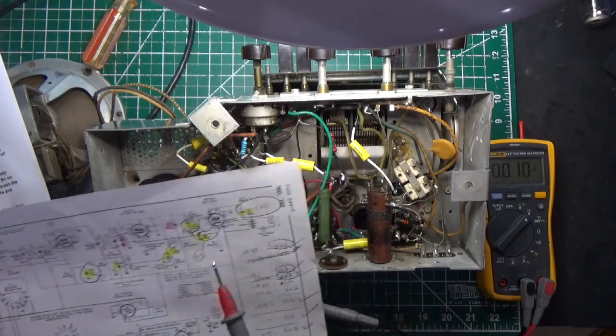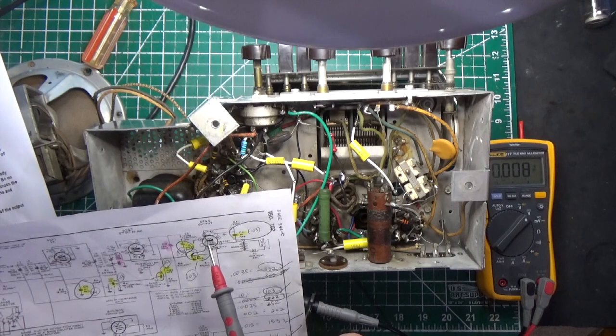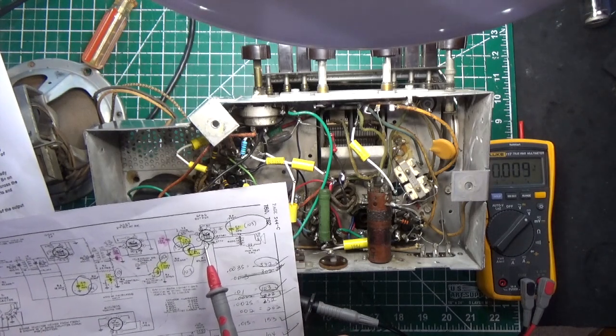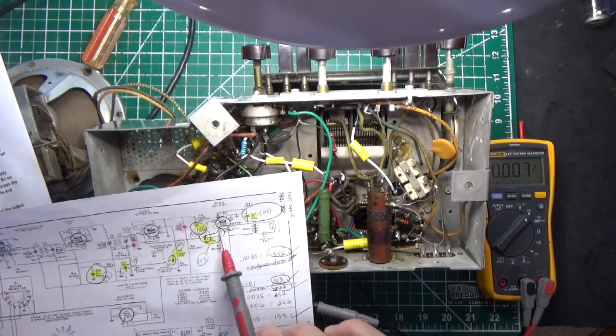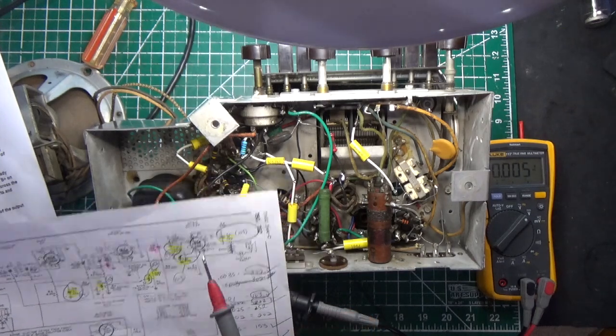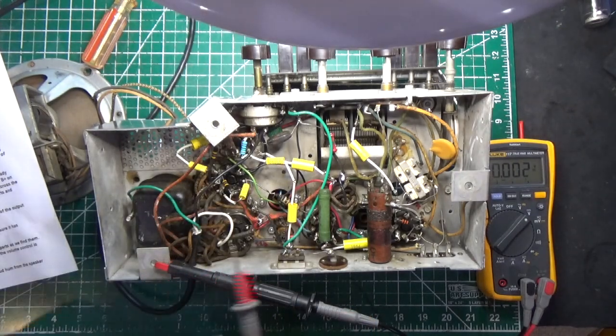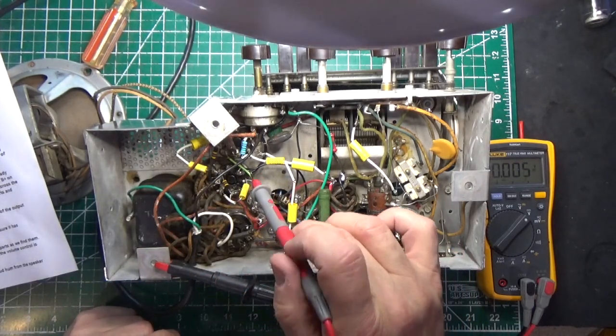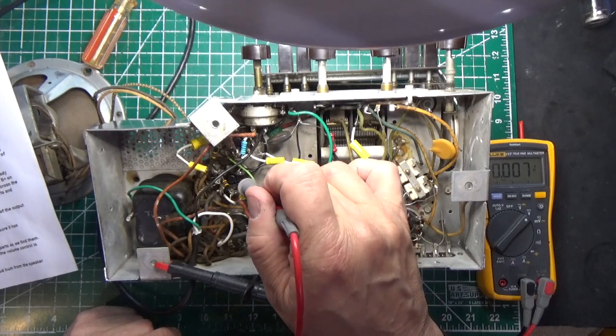The screen grid, let's see, which is right here. And there's our cathode. So let's check our cathode first and get that out of the way. That's pin 8. And again, we're focused on the output tube right here.